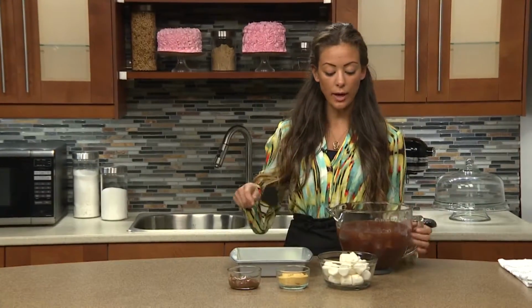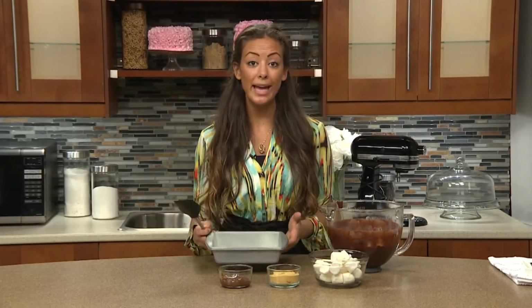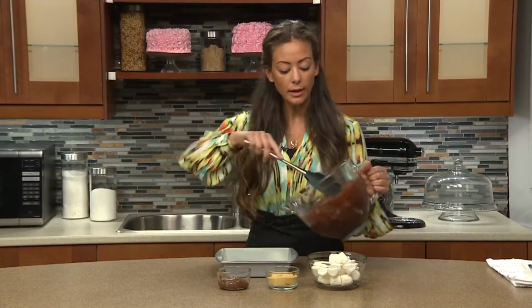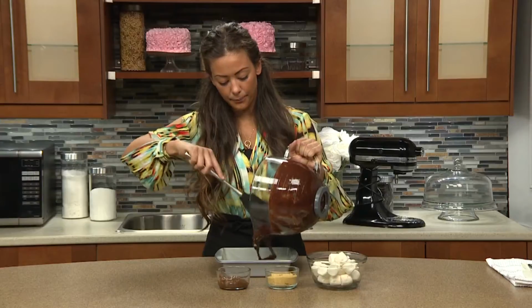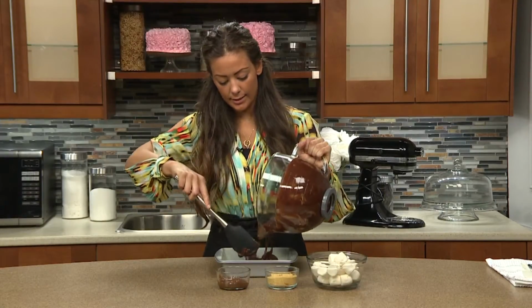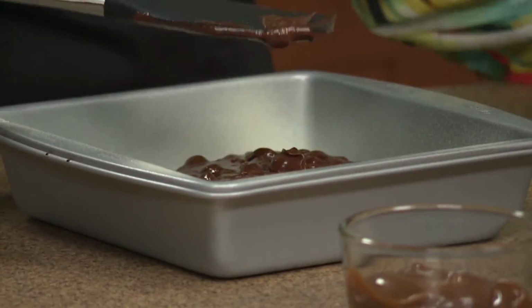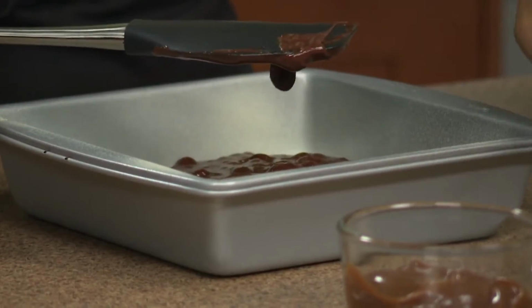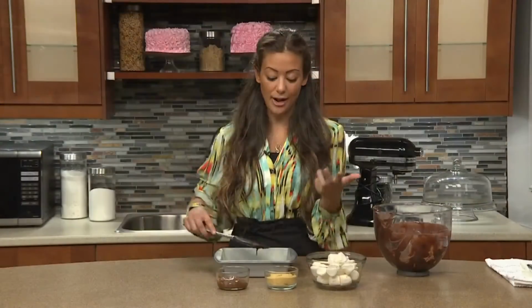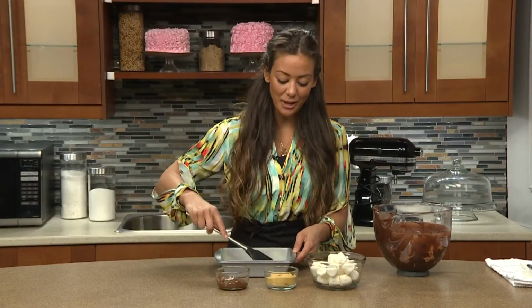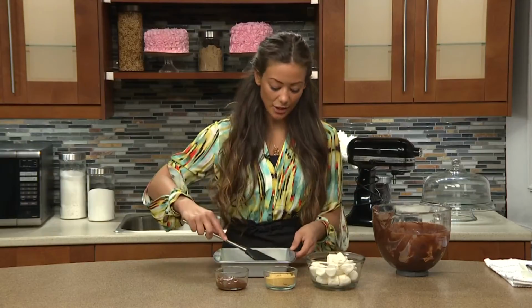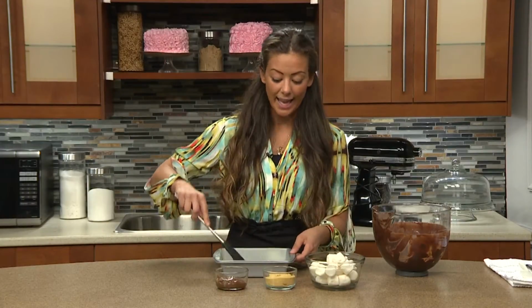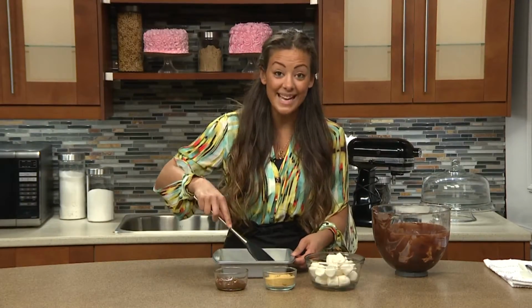So what you're going to do is, again, you would do two 8x8 pans. So I have my one here. So I'm just going to pour about half of this into my pan, just like this. And for this recipe, you need marshmallows, you need graham crackers, which are both very important ingredients when you're making s'mores. And also, I kind of switched it up a little bit, and I'm going to add some dulce de leche into my brownie. And if you don't know what that is, it's a sweet caramel made from condensed milk.